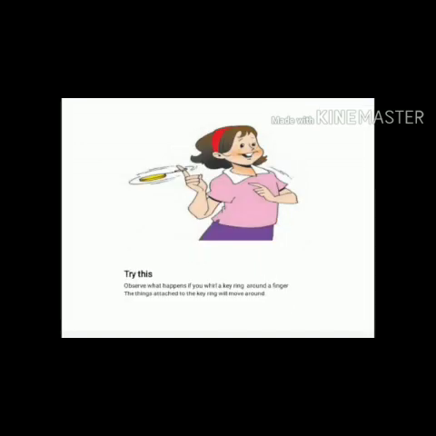Now here is another activity for you. Observe what happens if you roll a key ring around a finger. The question is, what effect did the movement have on the things attached to the key ring?